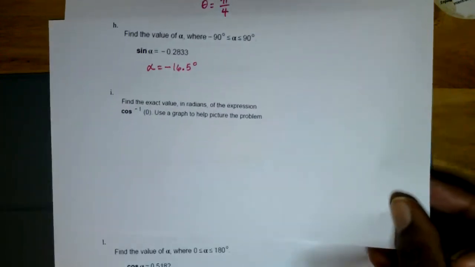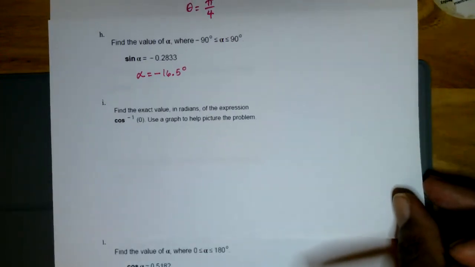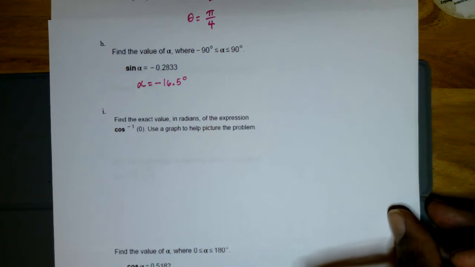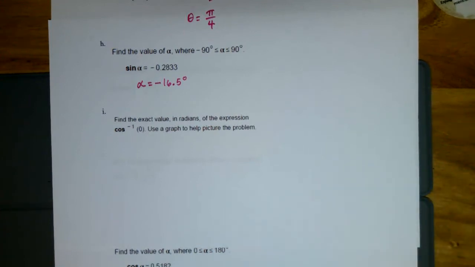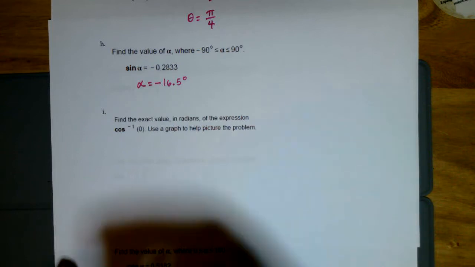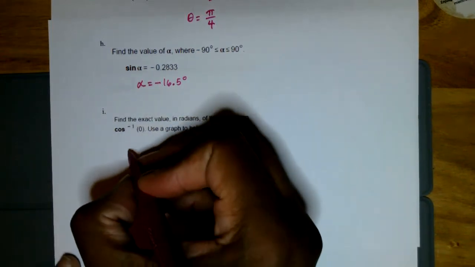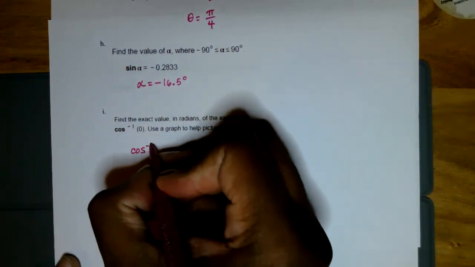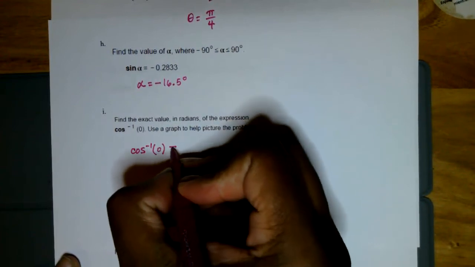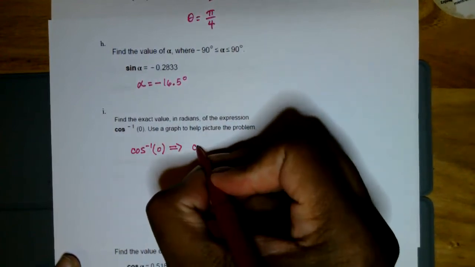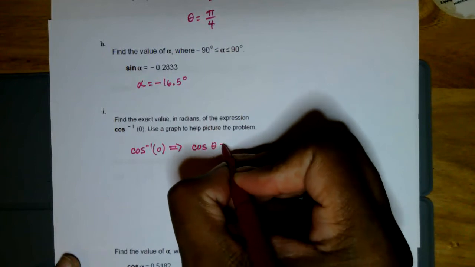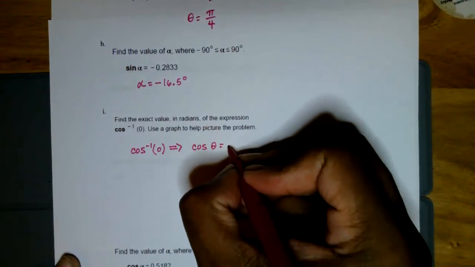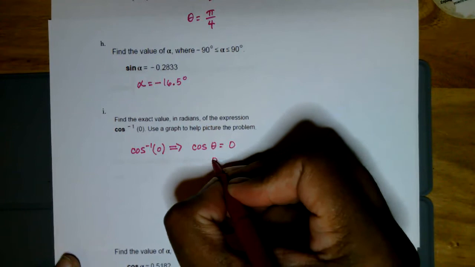All right, now let's look at I. Here I want to find the exact value in radians of the expression, the inverse cosine of 0. And we're going to use our graph to help us picture that problem. So that means the inverse cosine of 0 means this: I want to find out what the angle theta is so that the cosine of theta is equal to 0.